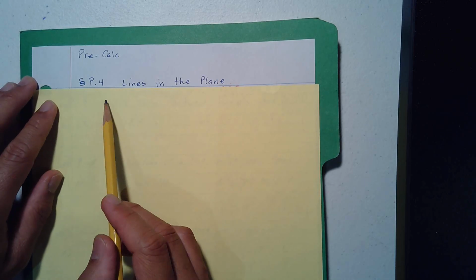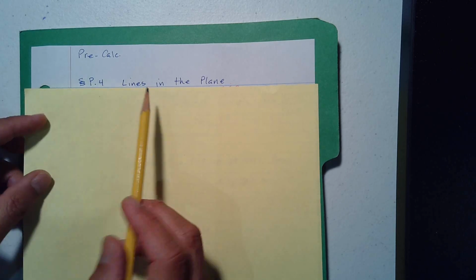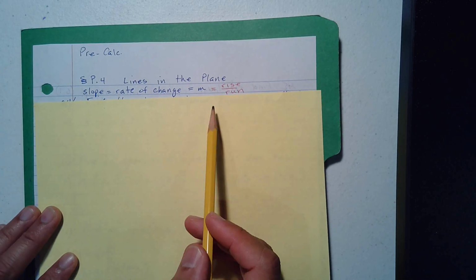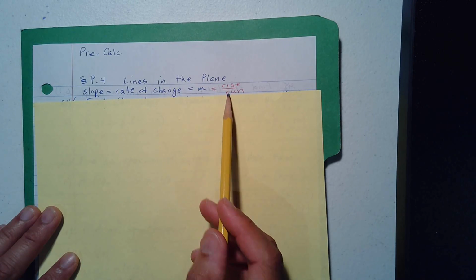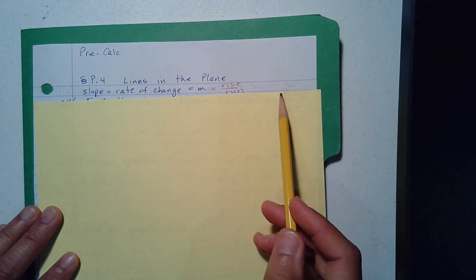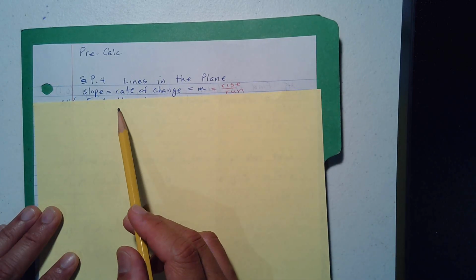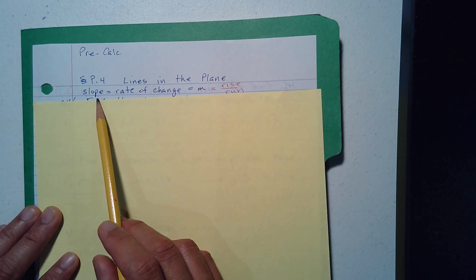Hello students, today we're going to learn P4, lines in the plane. So just to recall what you learned back in Algebra 1, slope is what we call a rate of change, and it's represented by m. It's also a rise over run. We can also say it's the change of y over the change of x. So when you take calculus next year, you're going to use slope, but they call it a derivative.